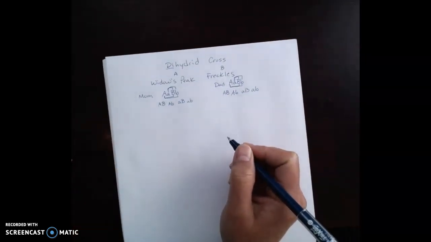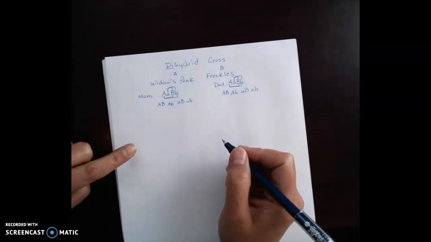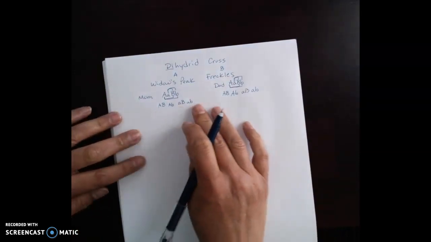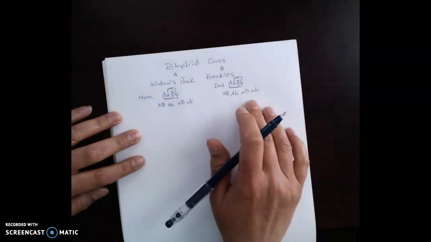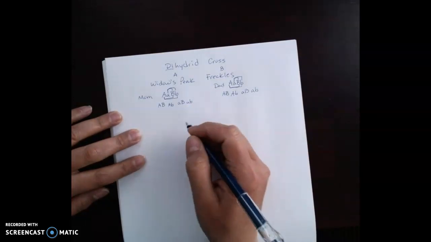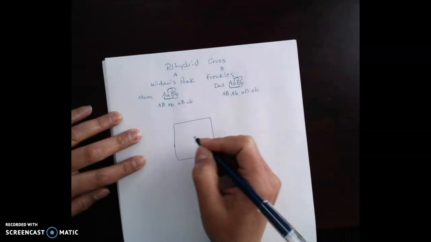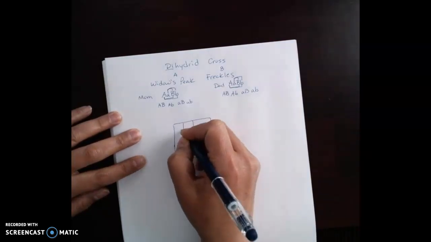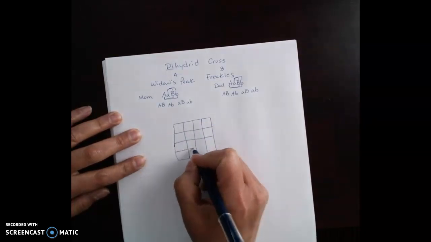Now, if you remember when you did a monohybrid cross, just one trait, you only needed 4 boxes. But because we are working with 4 possible gametes, that means we need a 4x4 square. That might be a little small. So now I'm going to have 4x4.